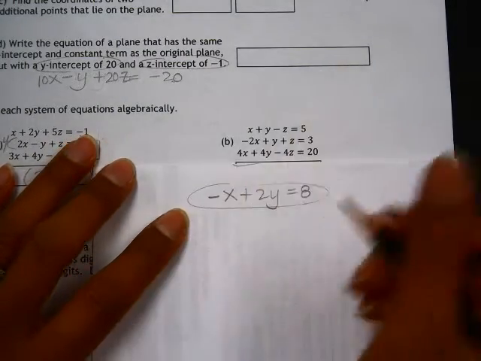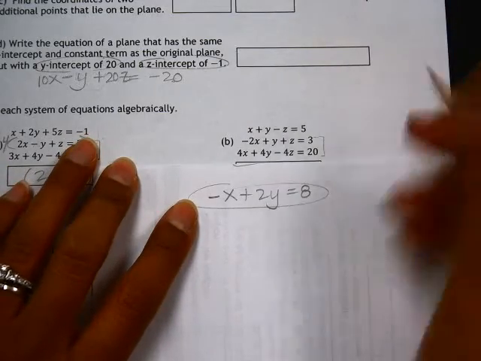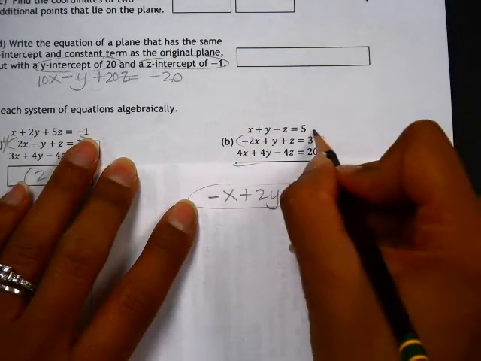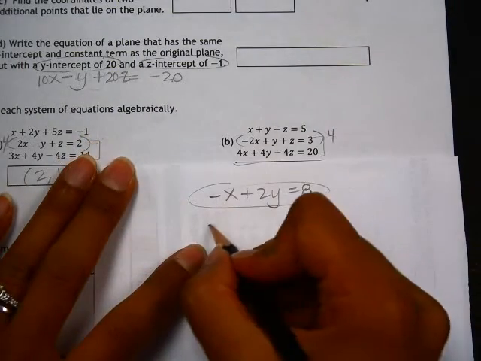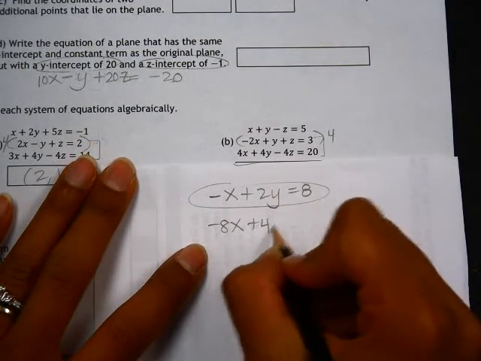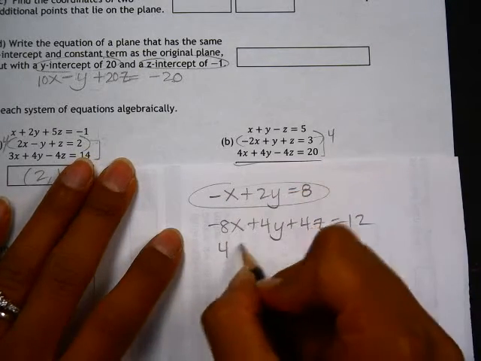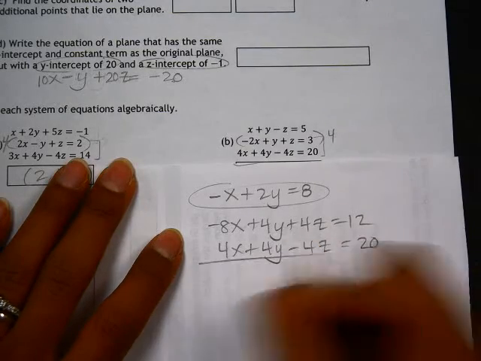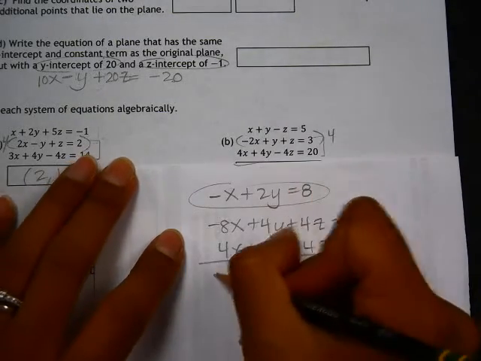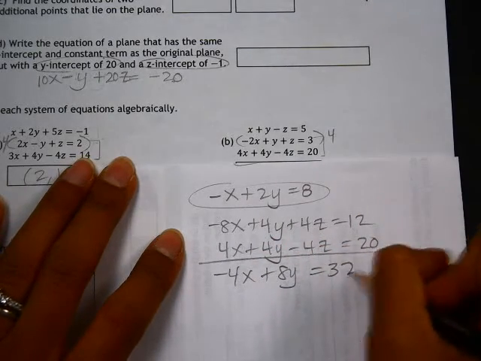So I'm going to combine the second 2, but I need to multiply the second one by positive 4. So that would be negative 8x plus 4y plus 4z equals 12. This equation we can just rewrite. Canceling those gives us negative 4x plus 8y equals 32.